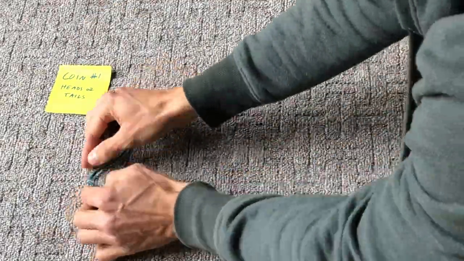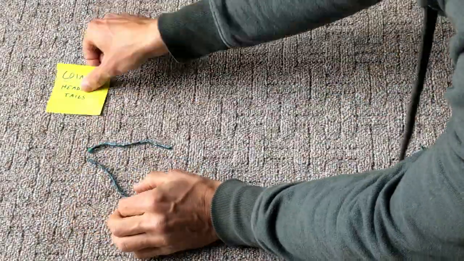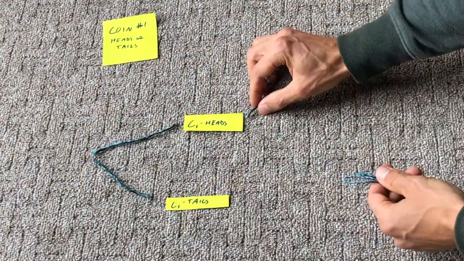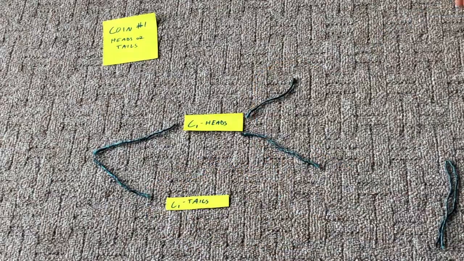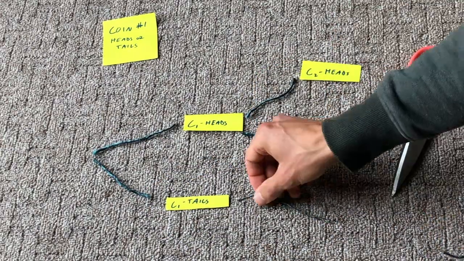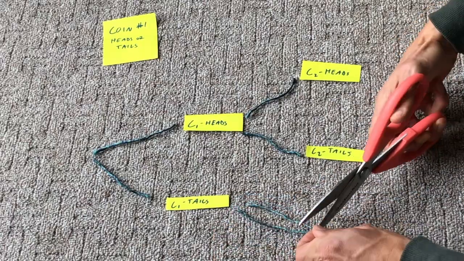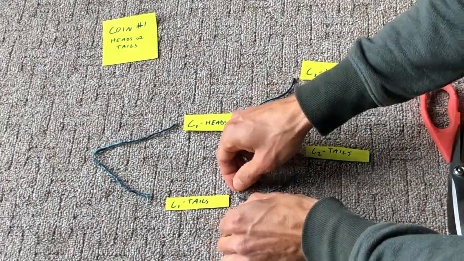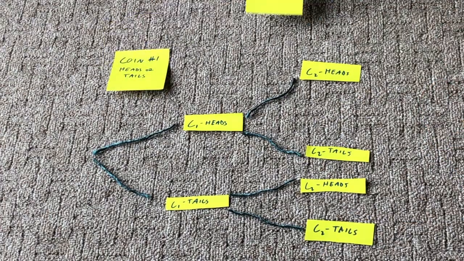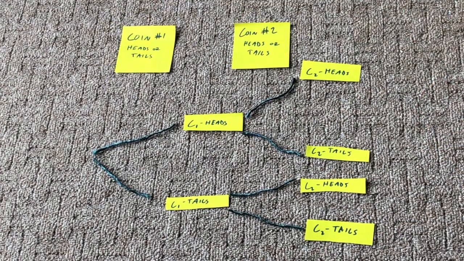All right, so we're going to make a tree diagram for the outcomes of two coins being flipped. So the first coin could be either heads or tails, and then the second coin, let's say the first coin rolls heads, then the second coin could also be either heads or tails. And then if the first coin goes tails, then the other coin could be either heads or tails.